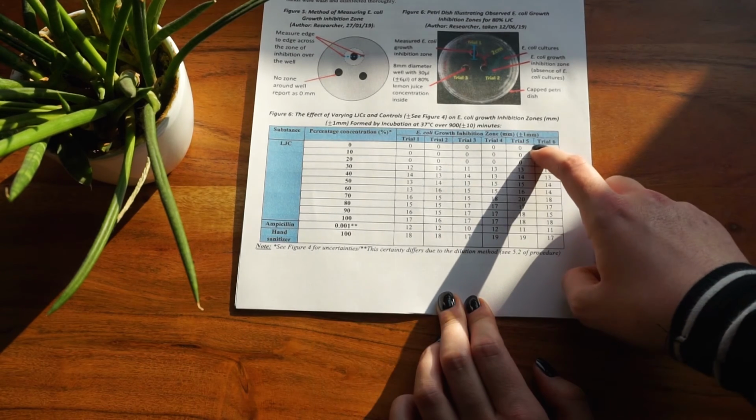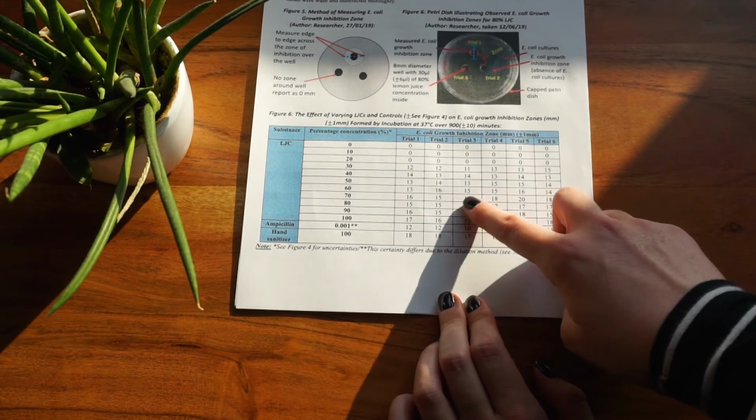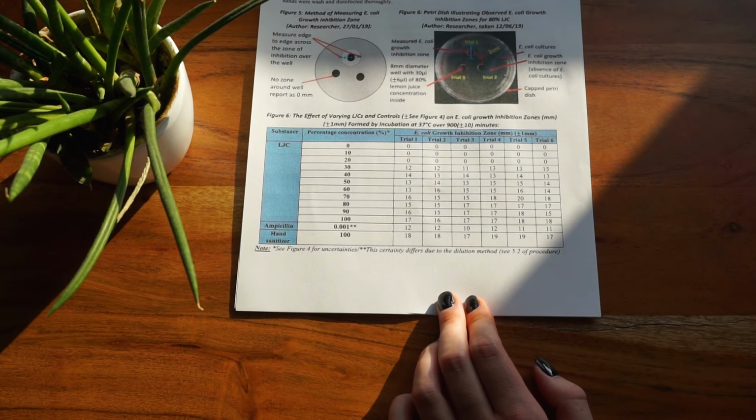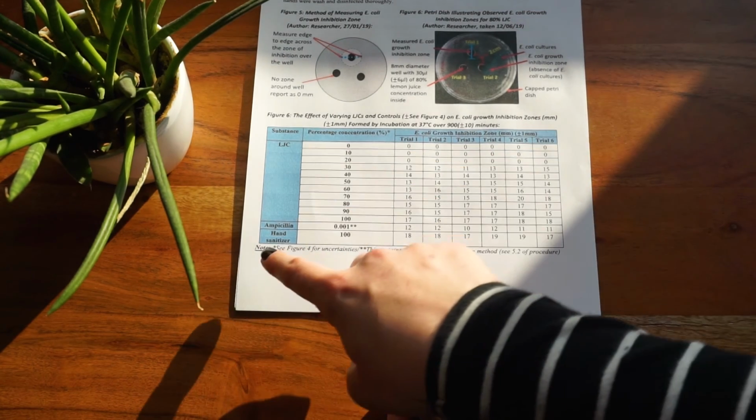You need to include the units of your IV and DV and uncertainties in the header of each column. Do not put these in each cell, as you are guaranteed to lose marks for communications if you do that. For example, here you can see the title of my dependent variable, the units, and then the uncertainty, which is plus or minus 1 millimeter.